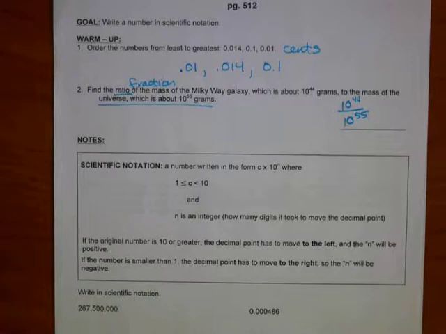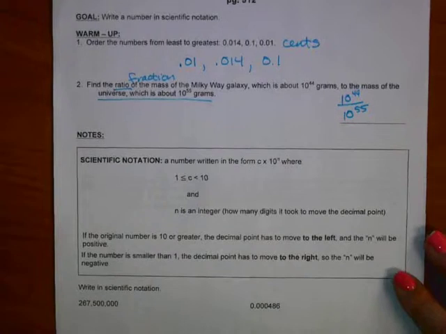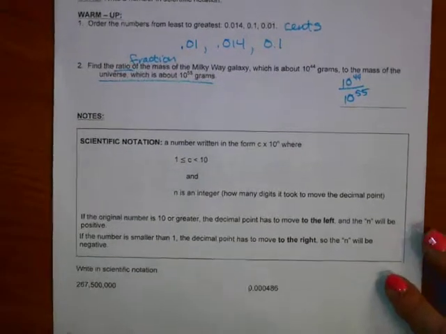Okay, here we go. Shh. Ask your science teacher that. Ask him what the mass of the universe is.